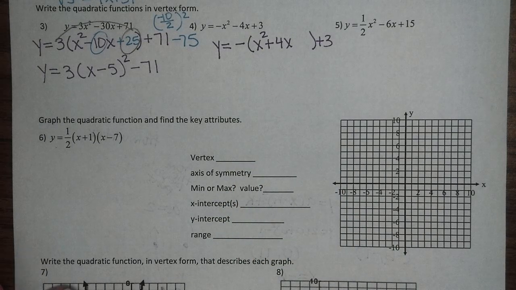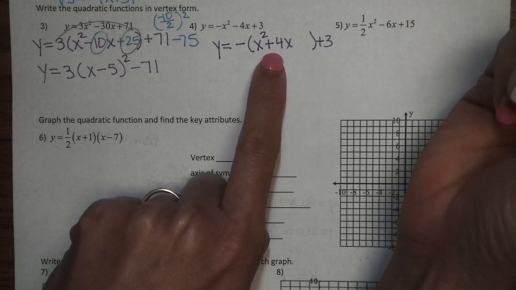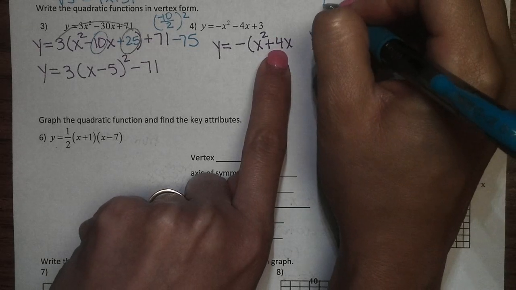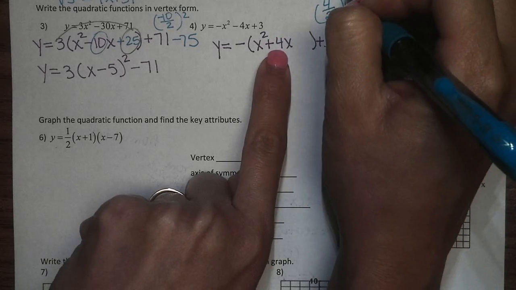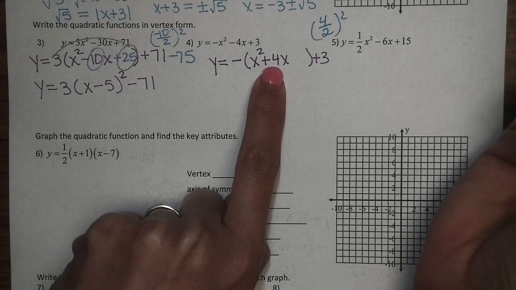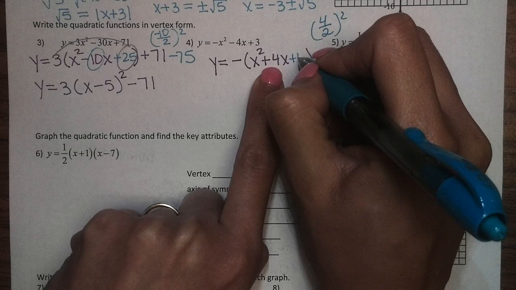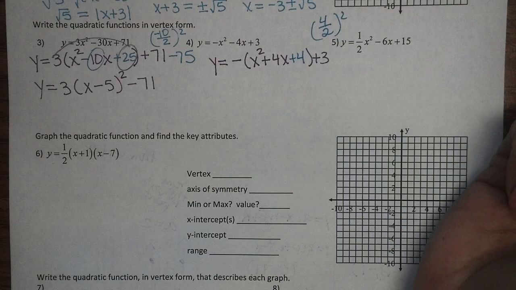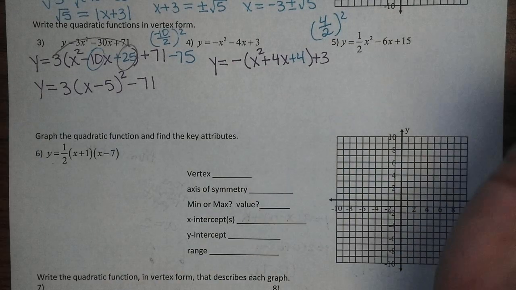So the way you complete the square, you take your linear term. The coefficient of your linear term is 4. You divide it by 2 and you square it. 4 divided by 2 is 2. 2 squared is 4. So I'm going to add a 4 here to complete the square. Done. And you need to keep the equation balanced.